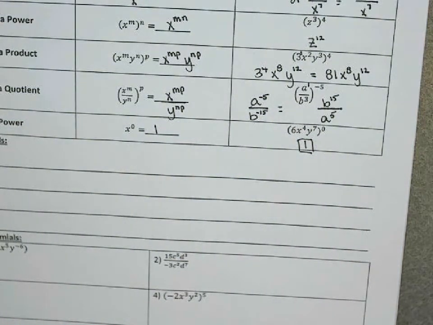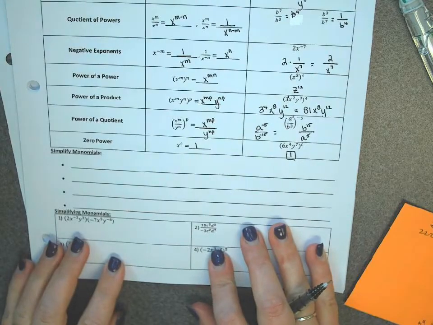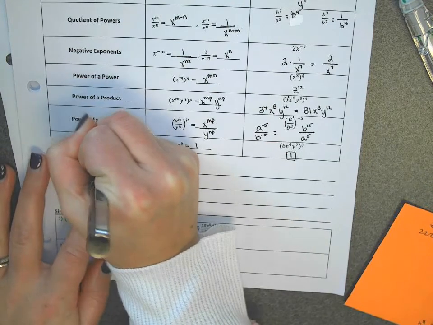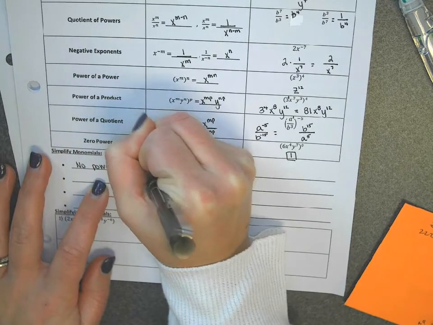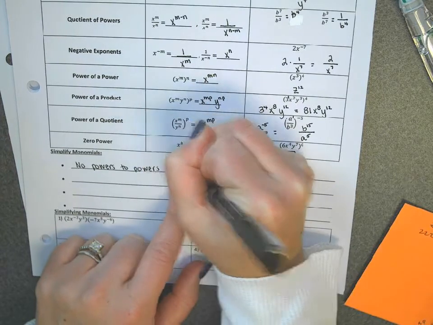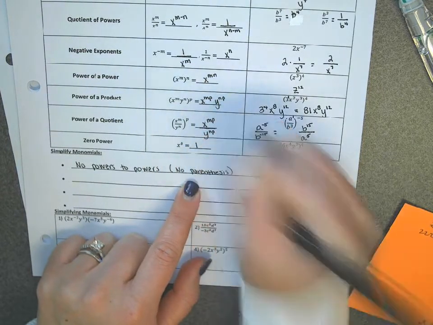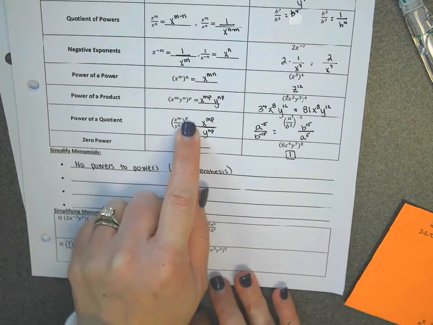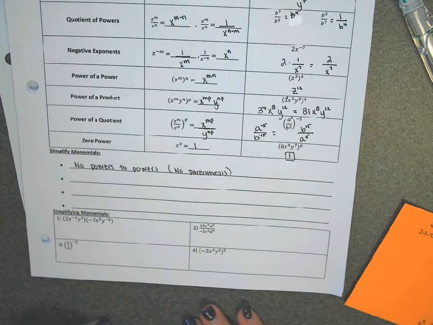We do have 4 rules to kind of live by when we are simplifying monomials. And the first one is that we cannot have powers to powers, which means you don't want any parentheses. So make sure to get rid of any parentheses. If we have a parenthesis and a power on the outside, you want to make sure that you apply that to everything on the inside.